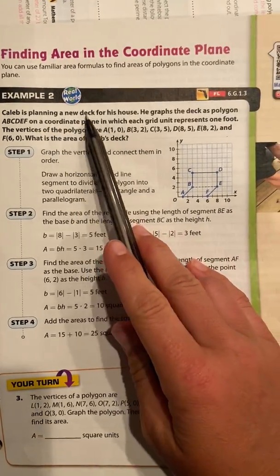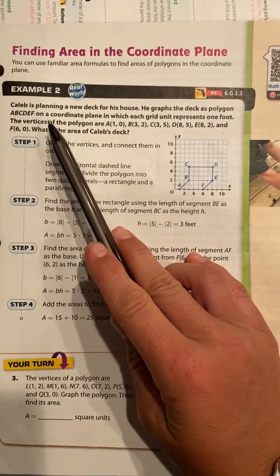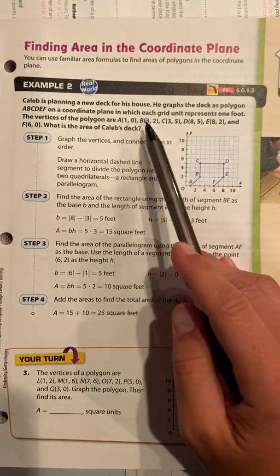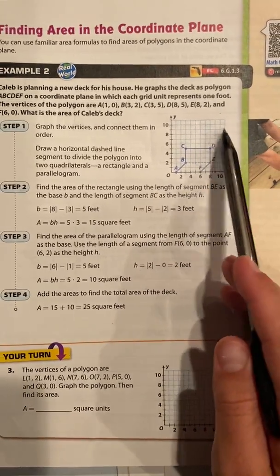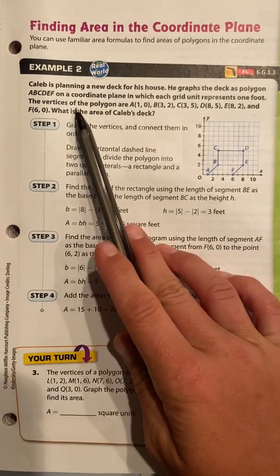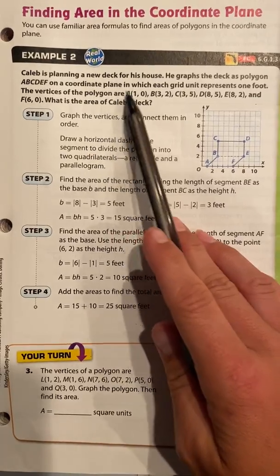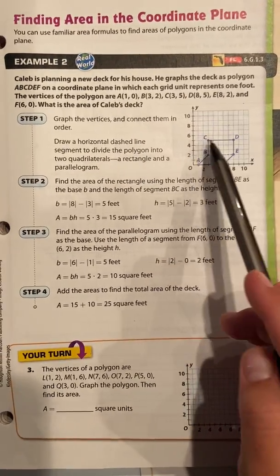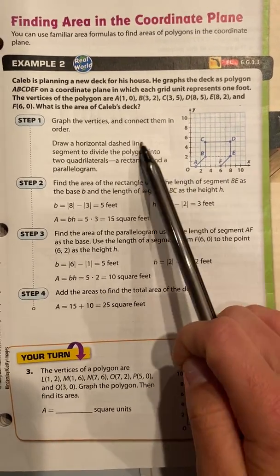This one says, Caleb is planning a new deck for his house. He graphs the deck as a polygon, A, B, C, D, E, F. They're just naming it that. Each grid represents 1 foot. That's important that they say that, which means each little square is just 1. The vertices, which means the corners of the polygon, are given. So they're giving you the points to plot, which they did here for you, and they labeled them.